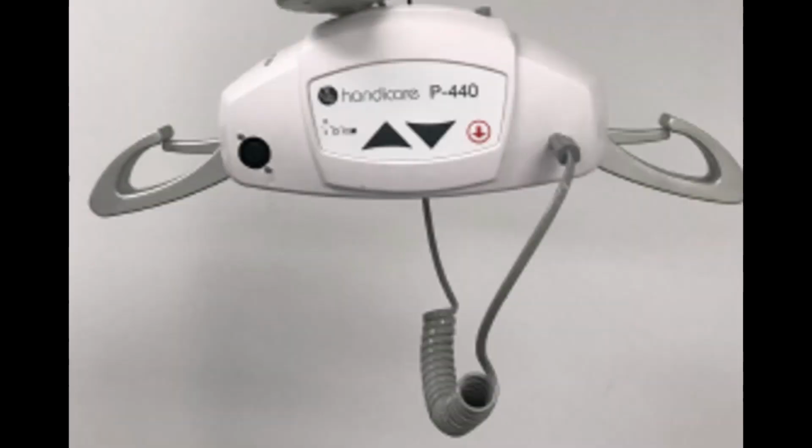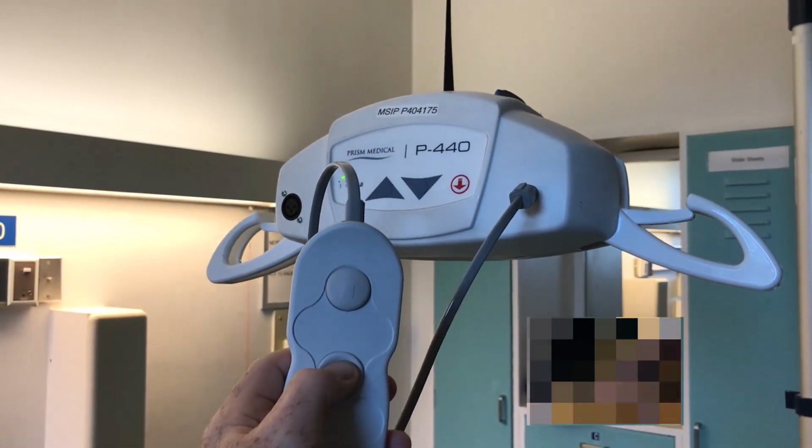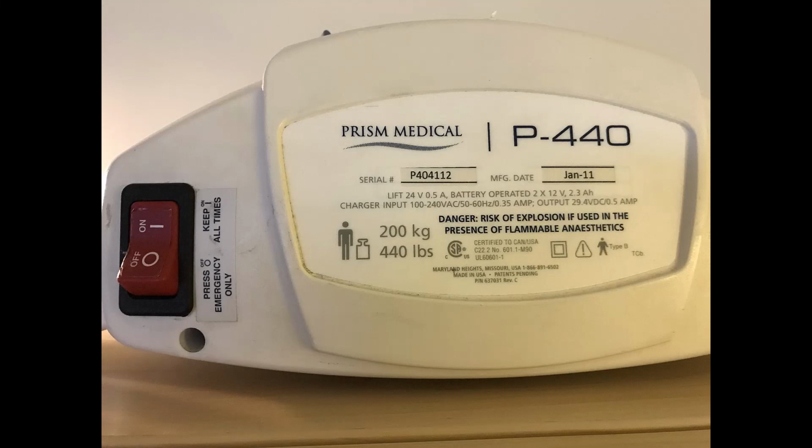Another less common Handicare model is the P440 motor. It is used in conjunction with Handicare portable lift systems or some older monorail systems. This motor also uses a 2-button hand control. It also has a large red on-off button which doubles as an emergency shutoff. The lift will not function or charge when this switch is off.